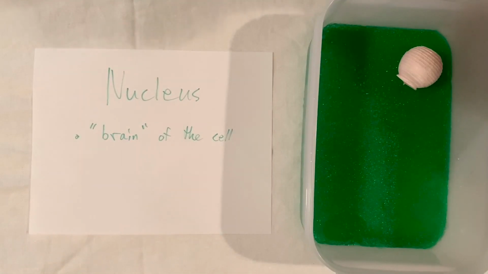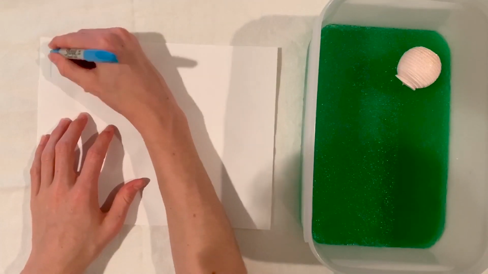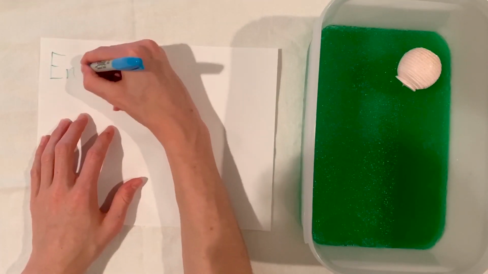The nucleus is known as the brain of the cell. It's the command center. It's what holds the genetic code of the cell, which allows it to reproduce, and it basically controls everything that happens in the cell. So it's very important. Moving on, our next organelle is the endoplasmic reticulum.